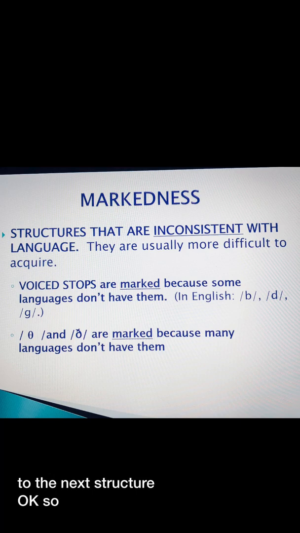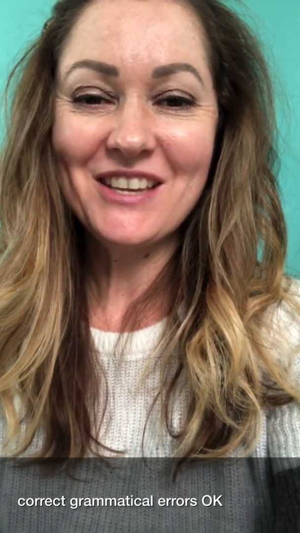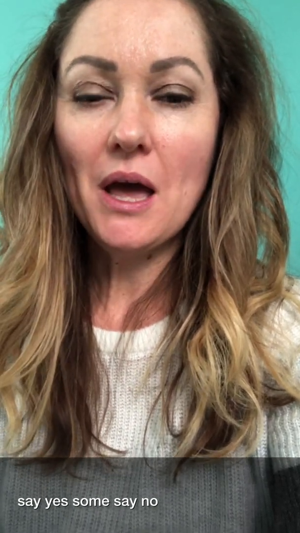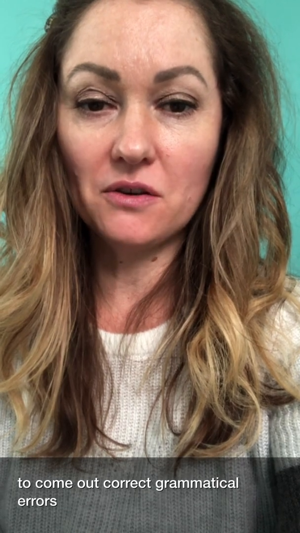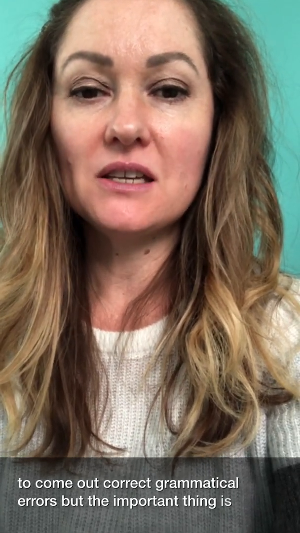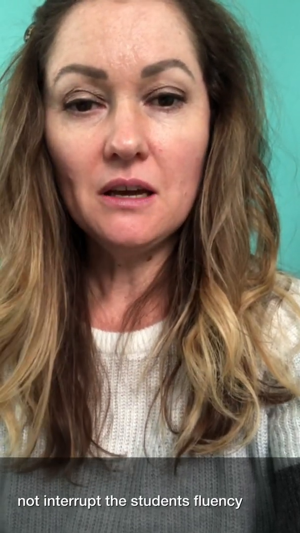Okay, so what do we do? Do we try to correct grammatical errors? There's been a lot of debate about whether or not we should try to correct grammatical errors. Okay, some say yes, some say no. I believe that yes, we should try to correct grammatical errors, but the important thing is to not interrupt a student's fluency.